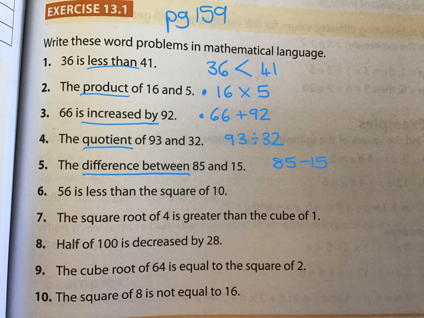56 is less than the square of 10. Is less than refers to my ducky sign. So 56 is less than the square of 10. 10 squared. Can you see that on the blue line? Yes, teacher. Okay. The square root of 4, I'm going to start by writing that.